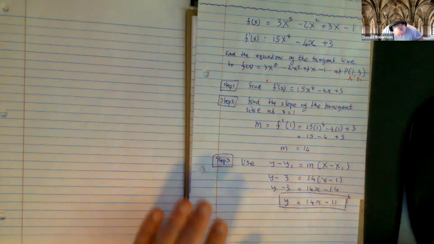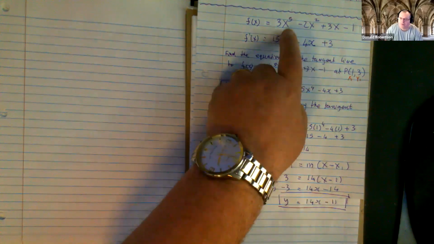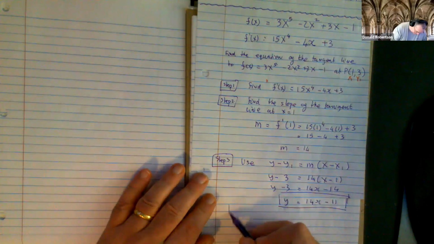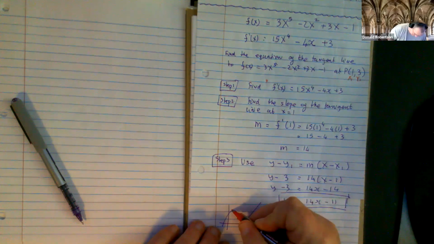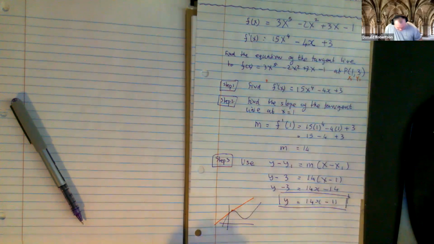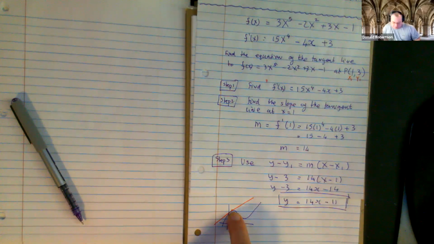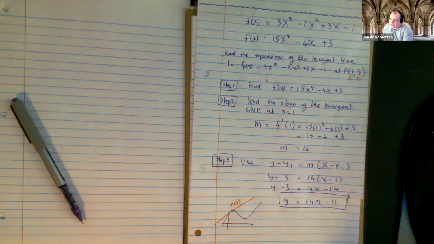Now, if I had time, which I don't really want to spend right now, couldn't I check that on Desmos? What I would do in Desmos is put in this original function, and can we pretend that it looks like that? And then I would find the value at x equals 1, and it would be there. But when I type in my line, wouldn't my straight line look like that? And if I did it right, wouldn't there be a perfect tangent line at the point 1, 3? That's how I could physically check that I've done everything correctly.